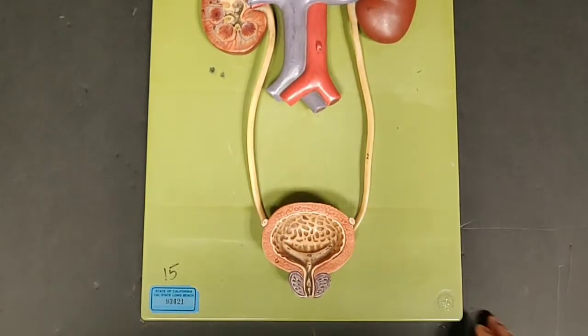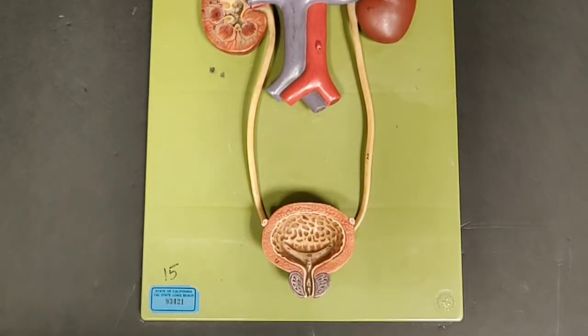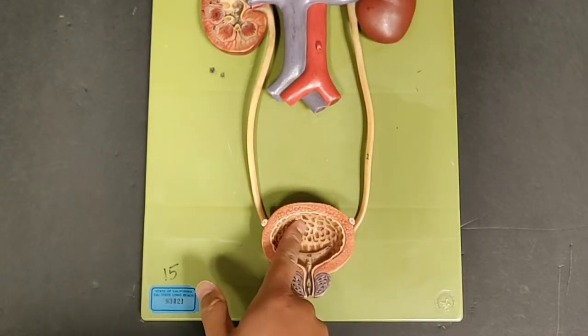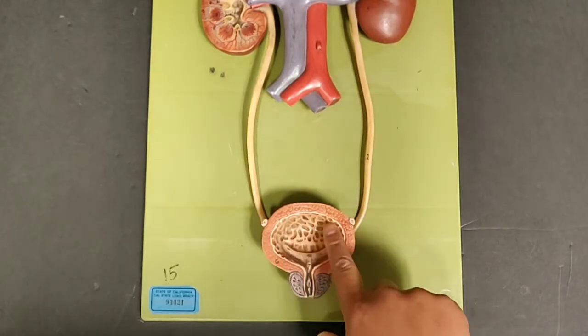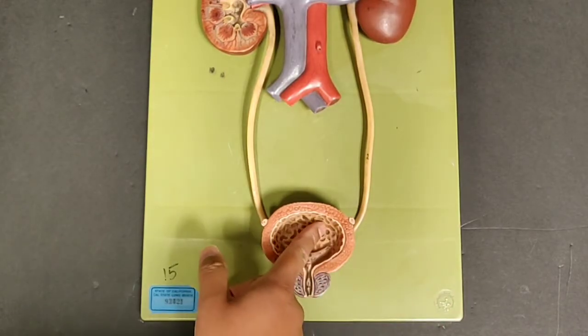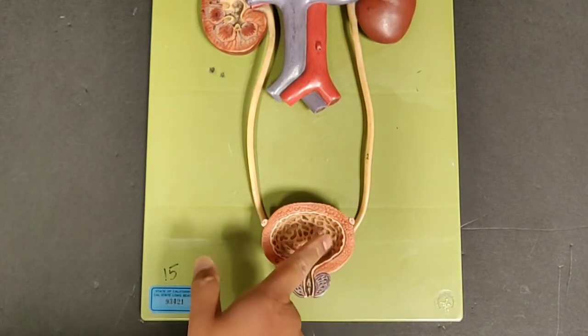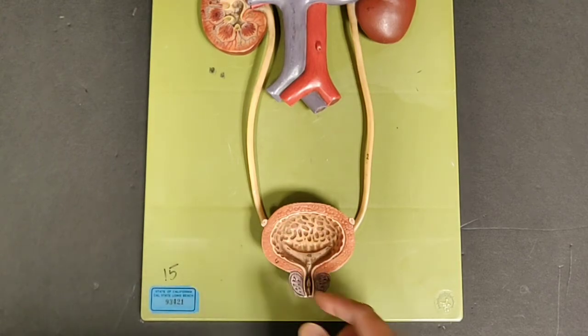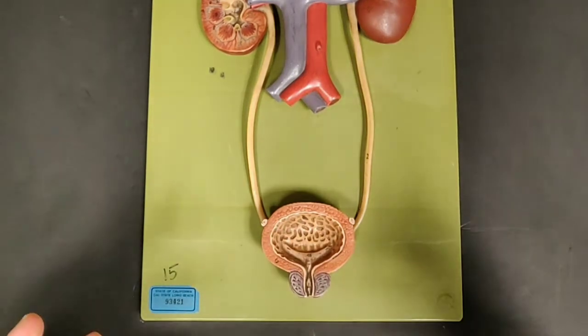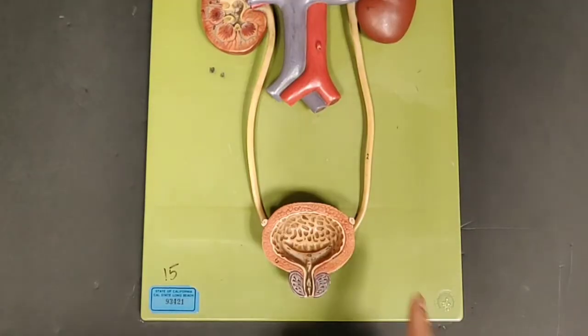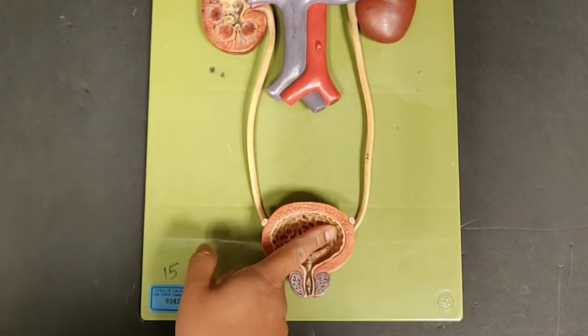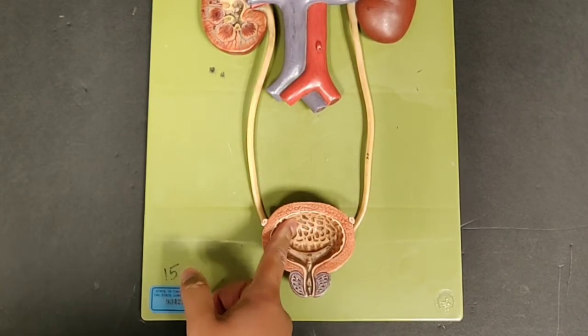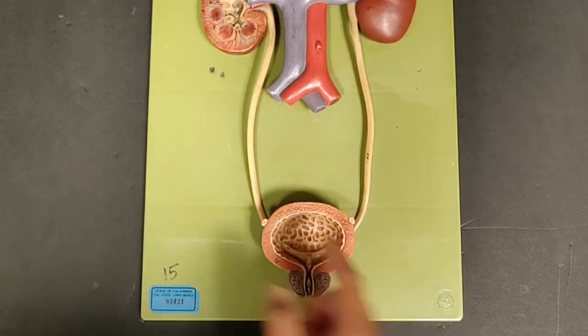The urinary bladder is going to have a couple of structures that you should know as well. The first of which are these little ridges or folds. These are rugae. So you've probably heard of this or remember it from the stomach. These rugae help with distension or extension so that it can expand a little bit and get bigger. So when you hold your urine, it doesn't have a finite space, it can expand a little bit.